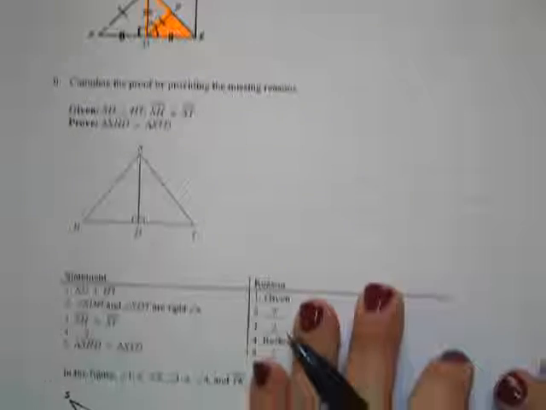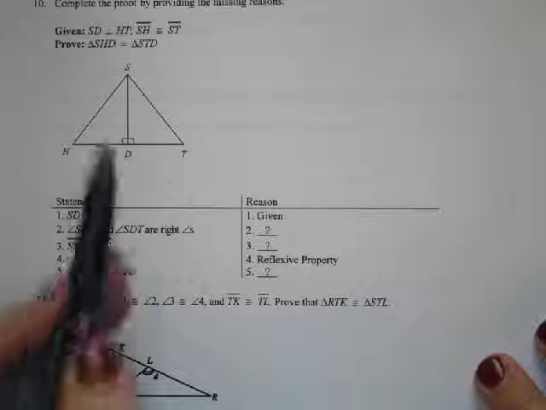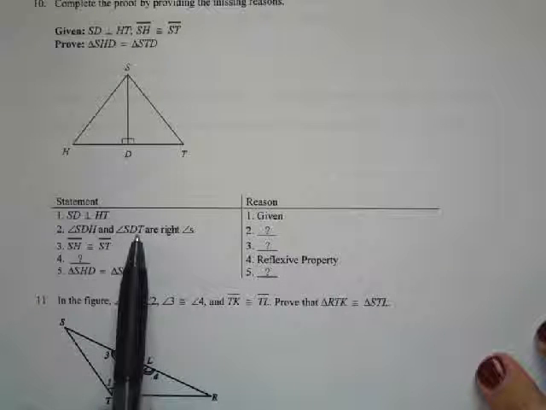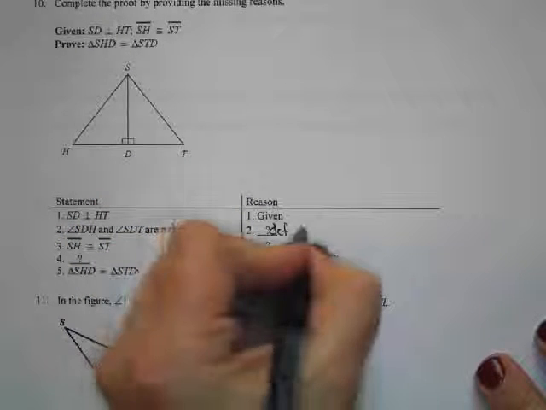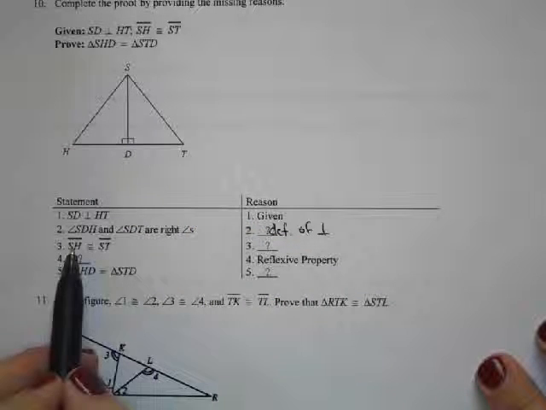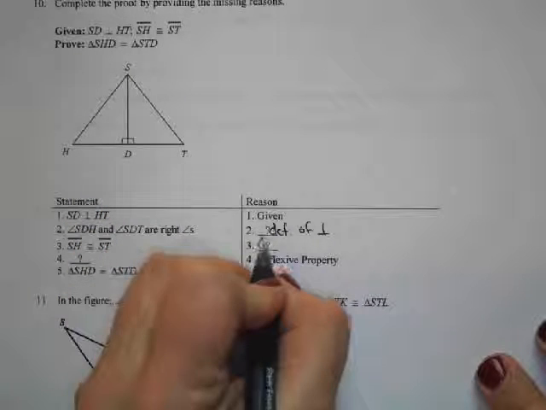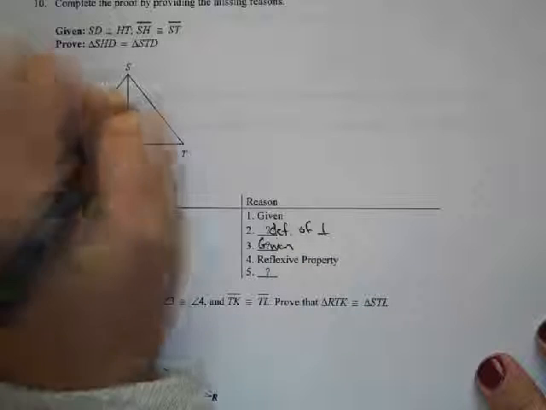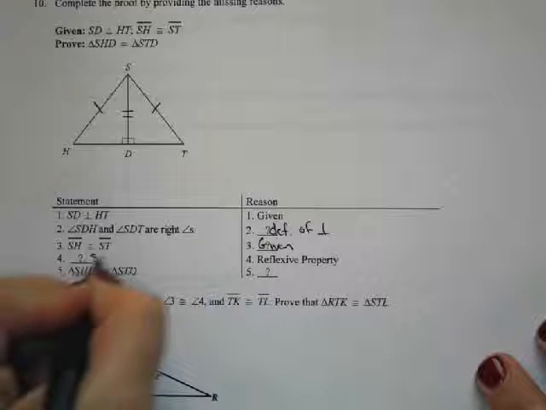Okay, for number 10, we want to complete the missing reasons. So these are right angles. That's the definition of perpendicular, because perpendicular segments create right angles. SH is congruent to ST. That was given. So you can mark your diagram as well. Reflexive property, SD is congruent to SD. And then by hypotenuse leg, the triangles are congruent.